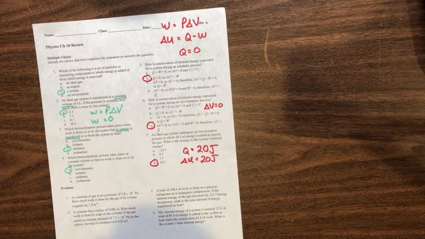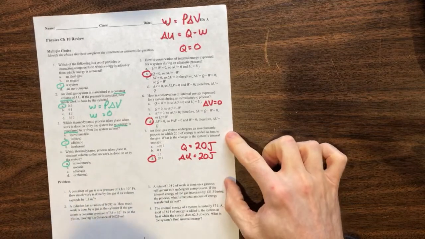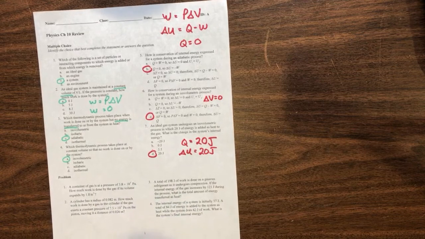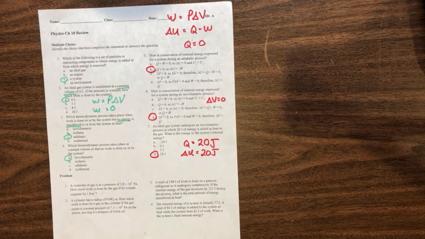I think you guys are going to do fine. I know it's going to be your first one, so it's going to be a little bit different. But expect problems like the review. Pay attention to the wording. My wording won't be exactly the same as the wording on the review, but think about it. Pay attention. Look out for those key words. Look out for things talking about work done on the gas, work done by the gas, expand, compress, words like exhaust, that kind of stuff.